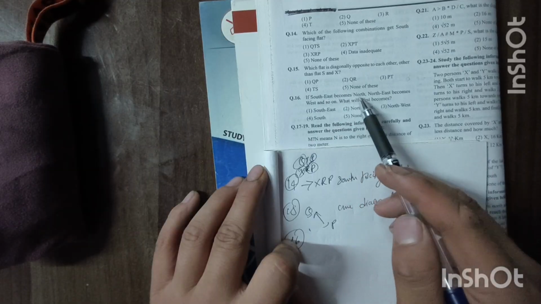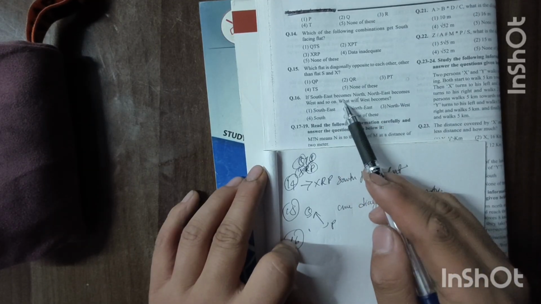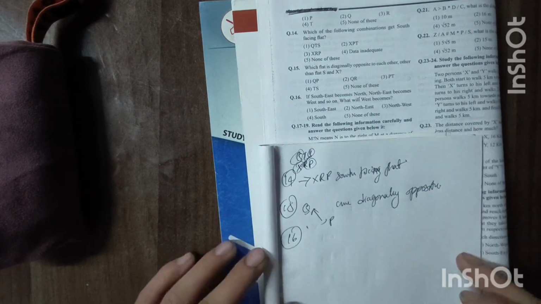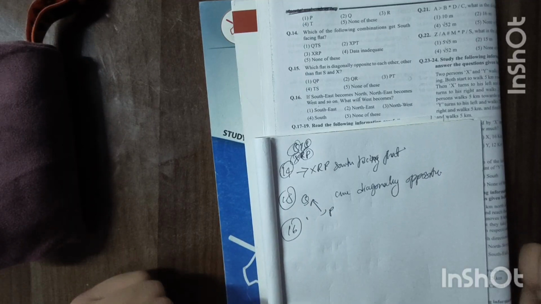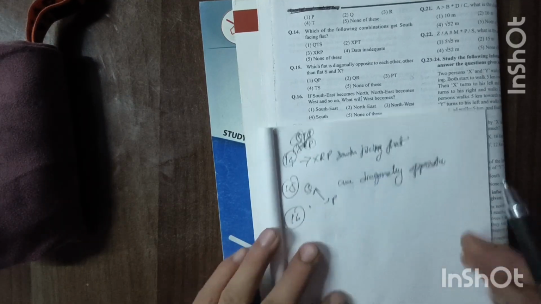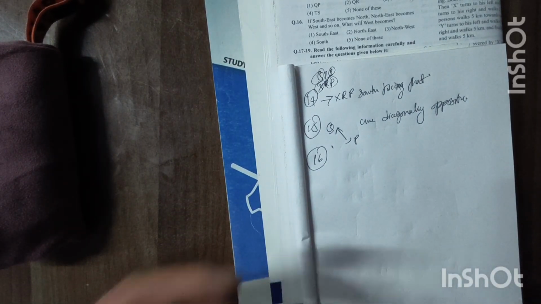Now let's do question number 16. If southeast becomes north, northeast becomes west, and so on, what will west become? I want you guys to try this question. I'll give you 5 seconds. Have you solved the question? If you haven't, I will show you the way.